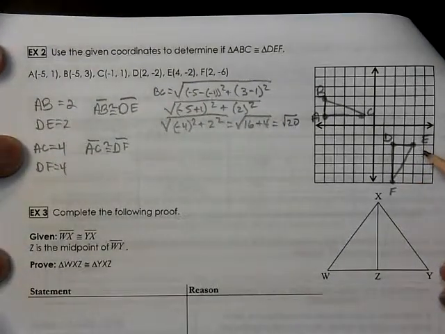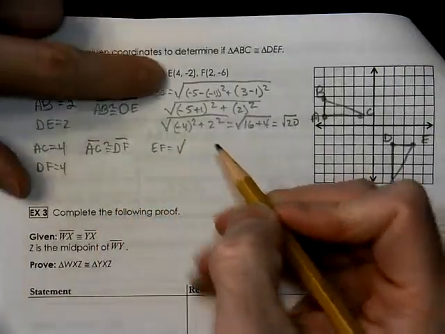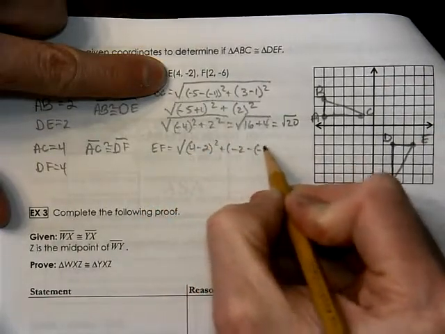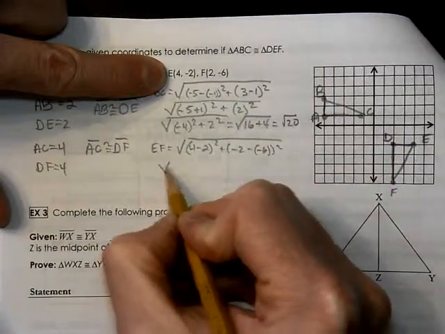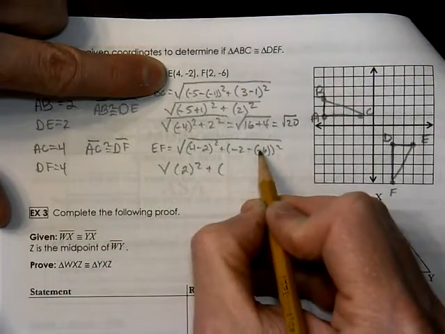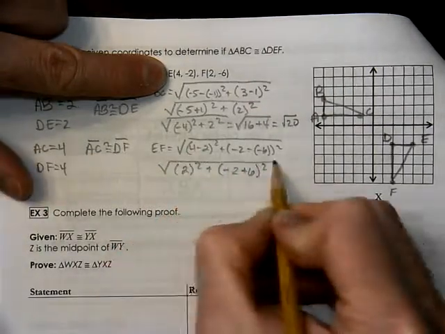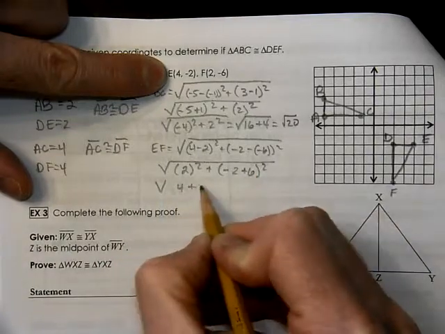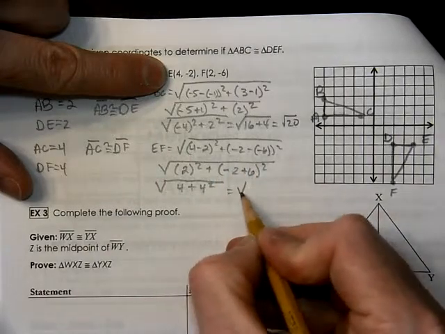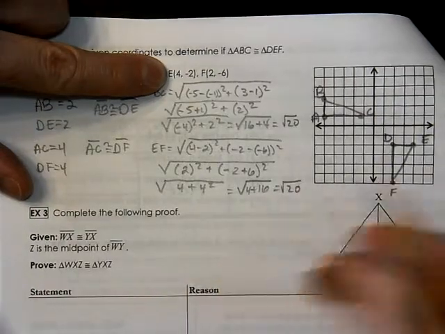The length of EF, using the distance formula, is 4 minus 2, and -2 minus -6. That gives us 2 squared, and minusing that negative gives you plus 6. 4 plus 4 squared, which is 4 plus 16. You can't add the 4's together, so that gives you the square root of 20.